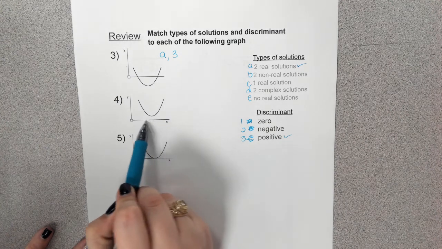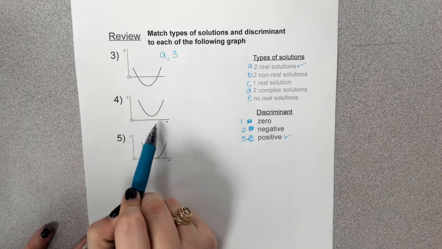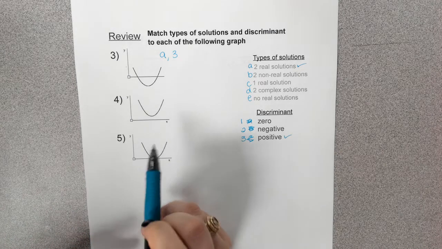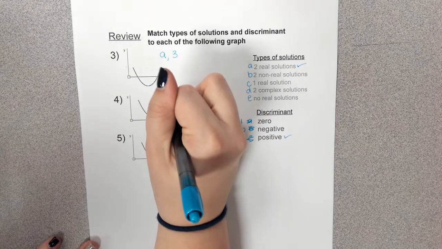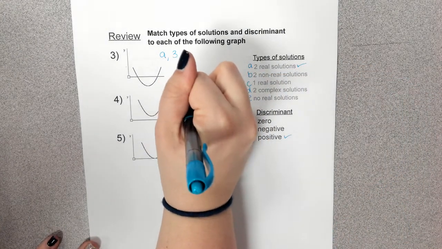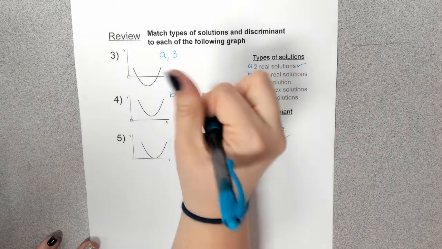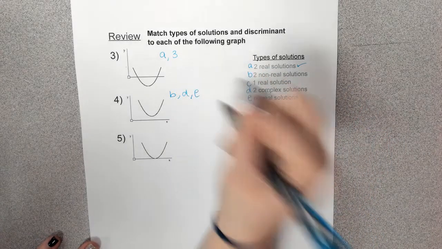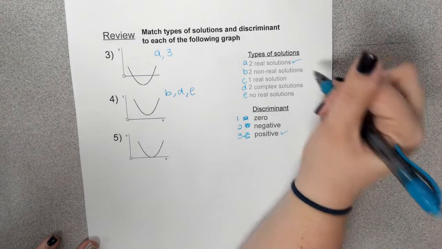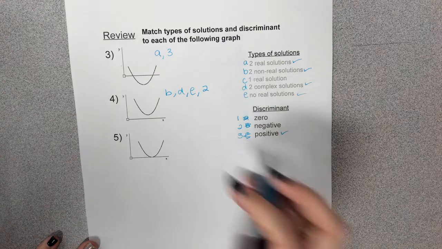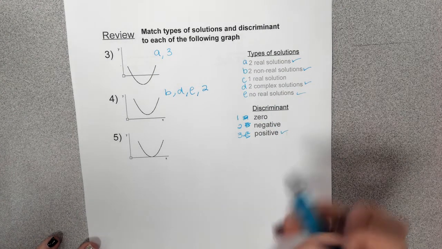Then, this one right here doesn't cross my x-axis at all. Well, we've really only been labeling it as non-real or imaginary, but remember there's other names for it as well. So this is going to be B, because it can be called non-real. It could also be known as complex. And then you like to say no solution, so just remember that means no real solution. Which means I have a discriminant that is negative, because if it's negative, that's what that gives me.